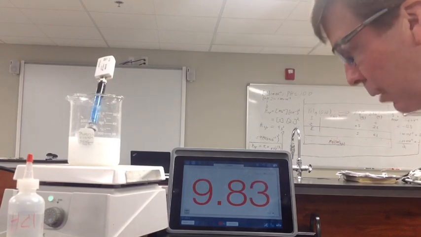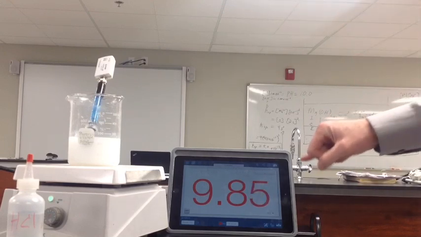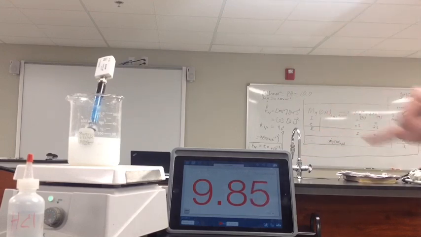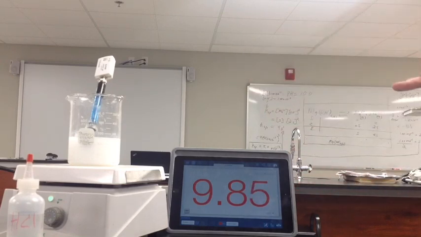So here we are, we've got our Pasco pH probe, we have a pH reading. This is magnesium hydroxide, and there's the pH of the magnesium hydroxide solution.